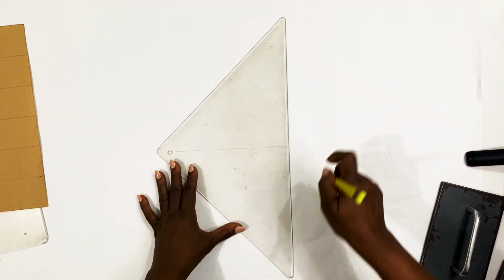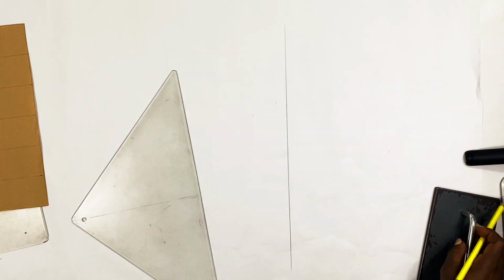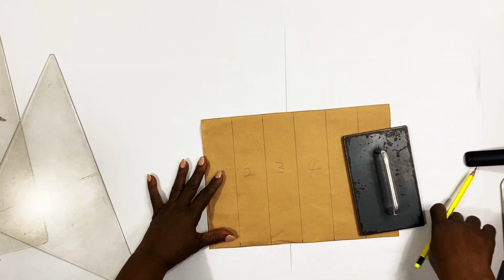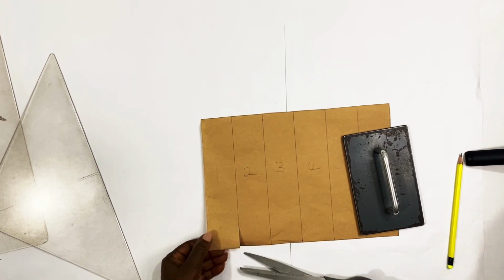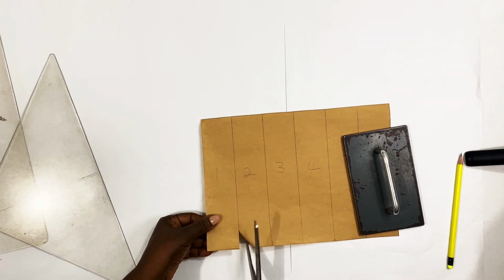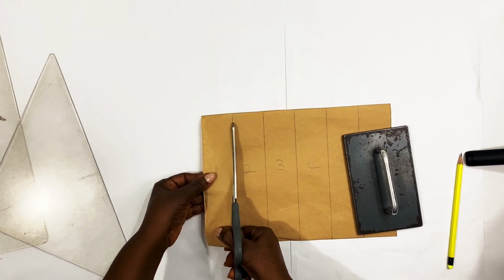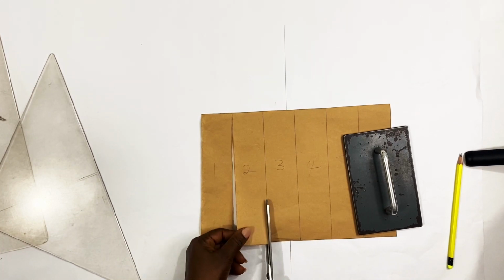So I'm going to draw a line right across my paper, a vertical line, and then I'm going to slash through these pieces according to the type of fullness I'm working on. This is a one-sided fullness, so the fullness will be on only one side. So I'm slashing through this quickly to create a hinge at the top.